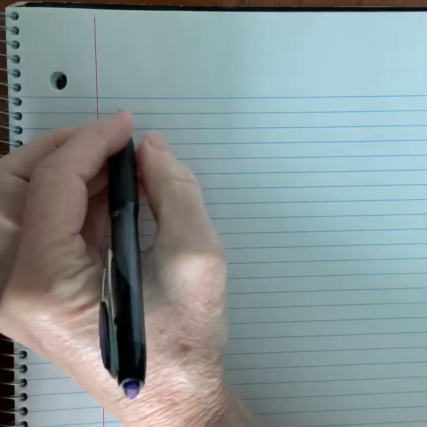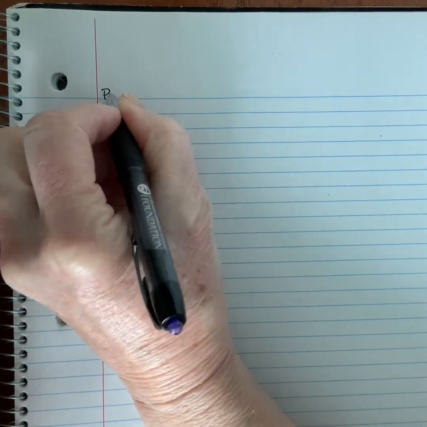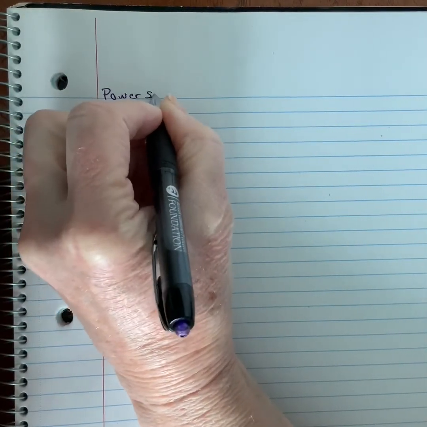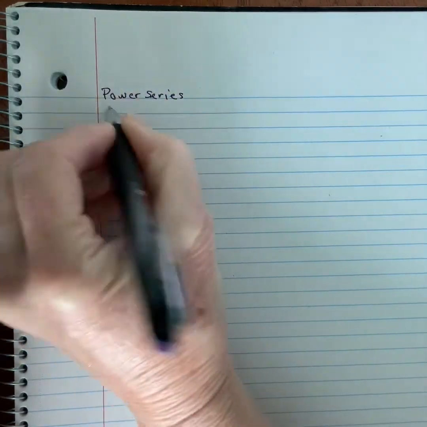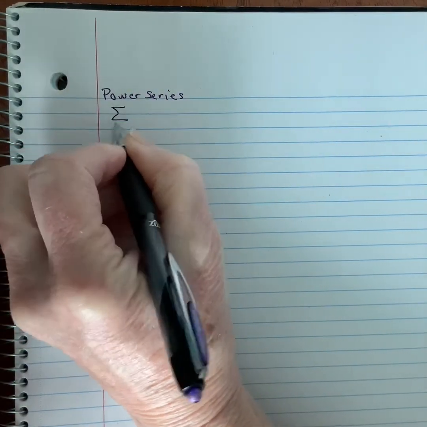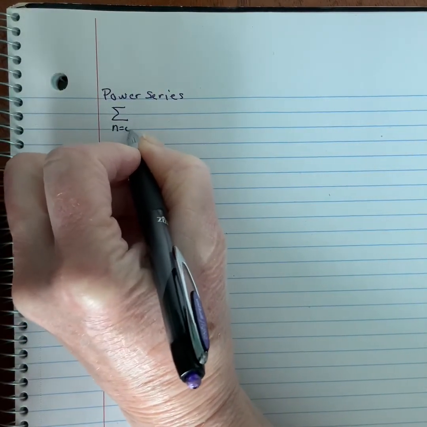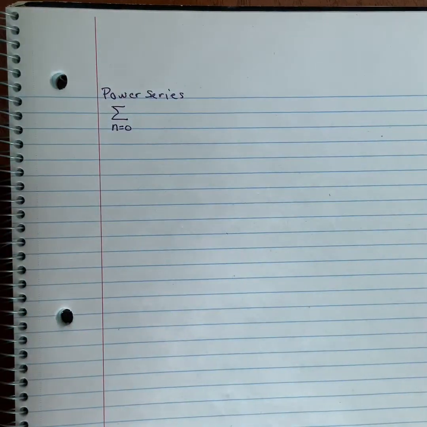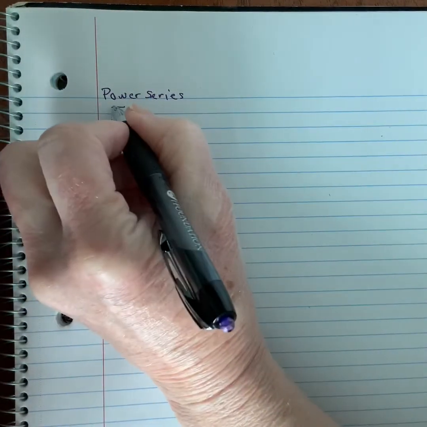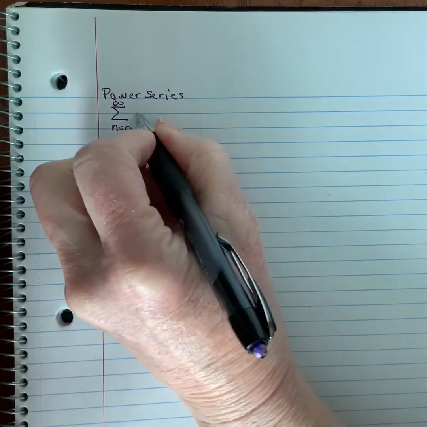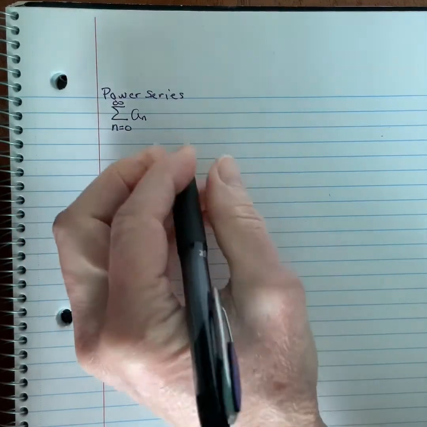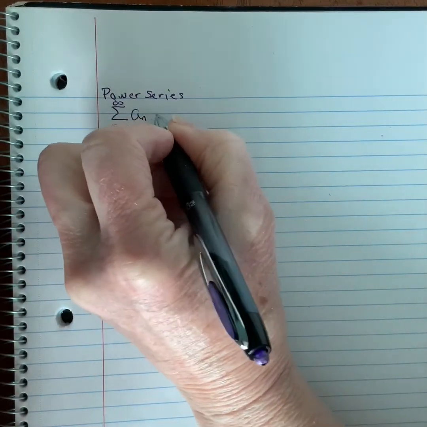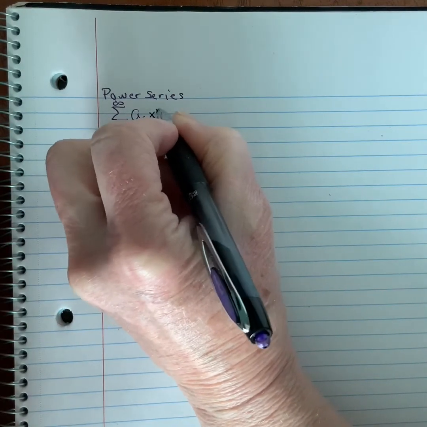Today we're going to work on power series. First of all, I want to define a power series. So, power series. The definition of a power series is that it is written, and n equals 0 is not that important, but n equals 0 to infinity of some group of terms a sub n times x to the n.